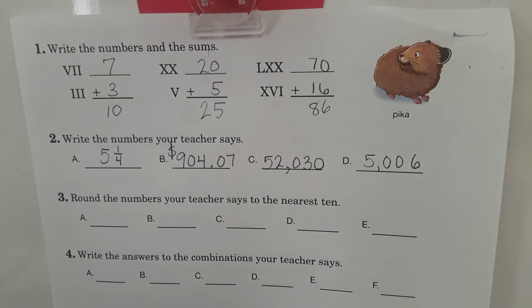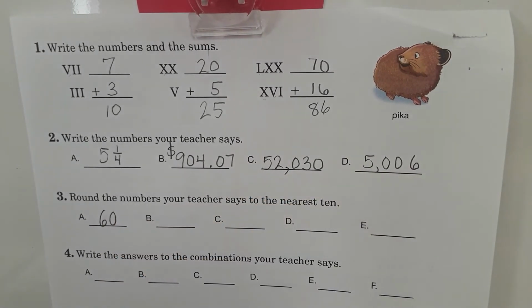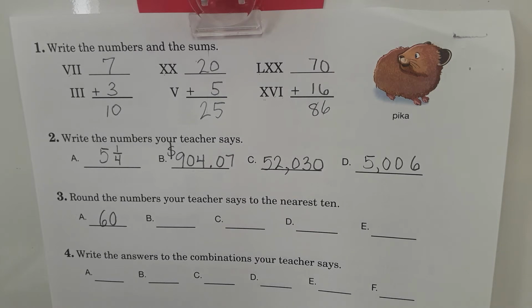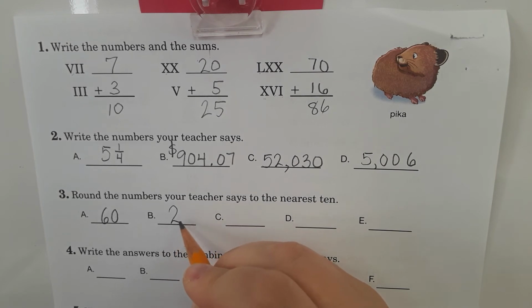Round the numbers your teacher says to the nearest 10. 58. Round 58 to the nearest 10. Remember, 58 is between 50 and 60. Remember, the middle of 50 and 60 is 55. 58 is above 55. So it would have rounded to 60. Letter B, 17. Round 17 to the nearest 10. Did you choose 10 or 20? 20. 17 rounds to 20.